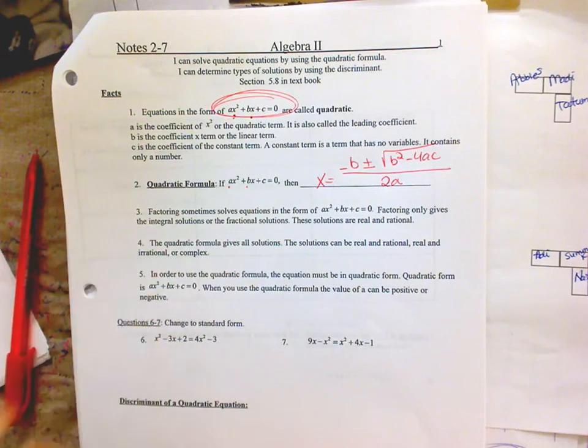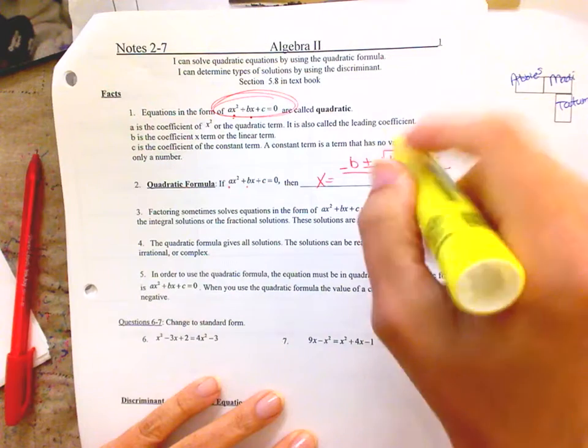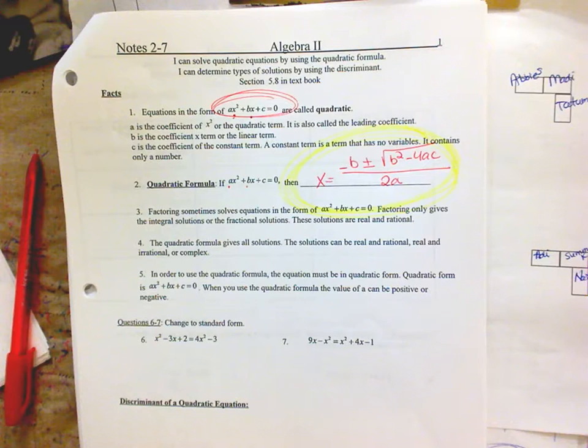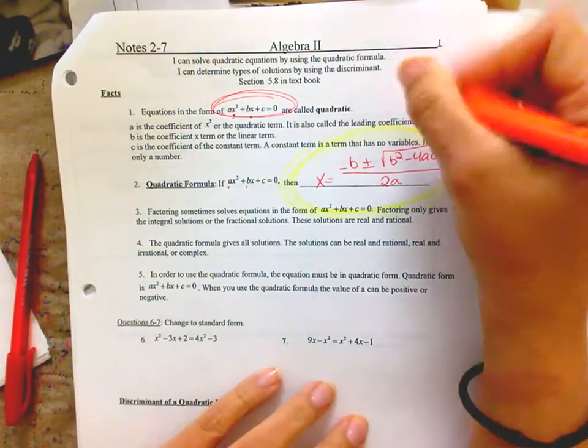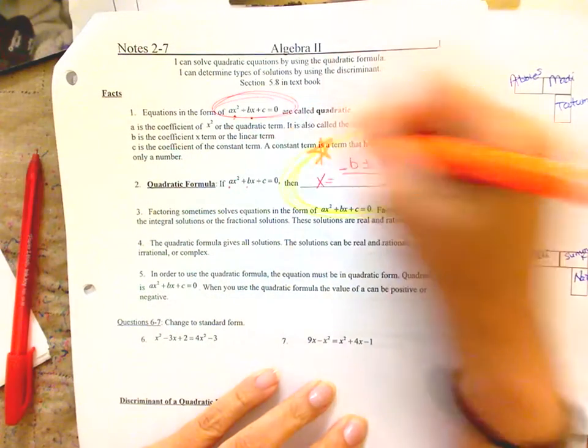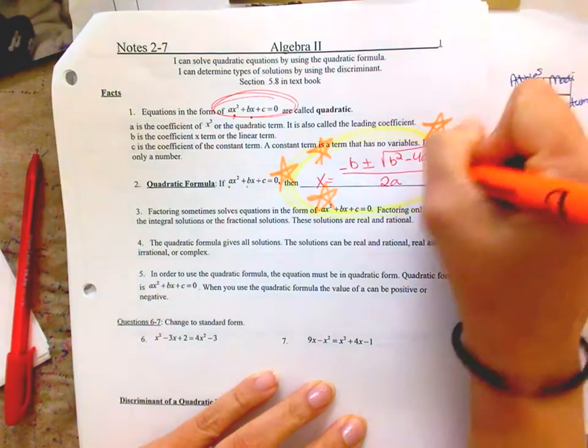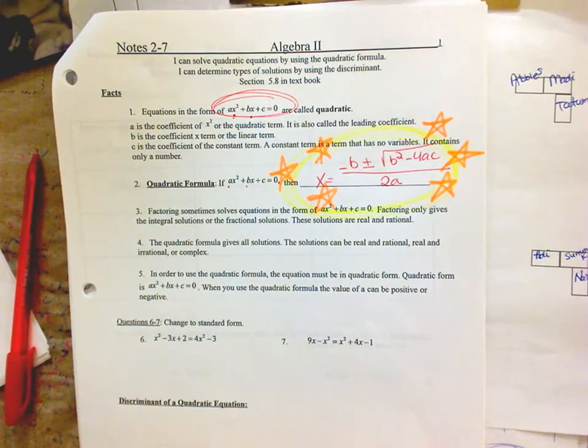So that is a big deal. So we're gonna highlight it. We're gonna put some stars around it. Know it, learn it. And one more. There we go.